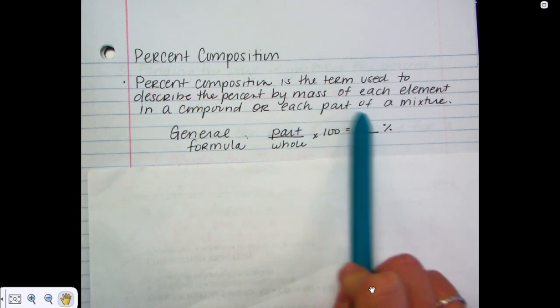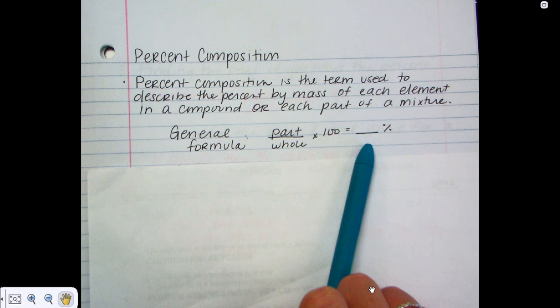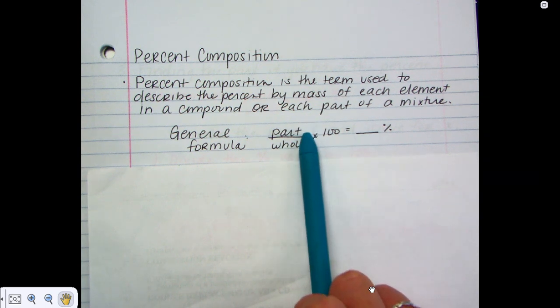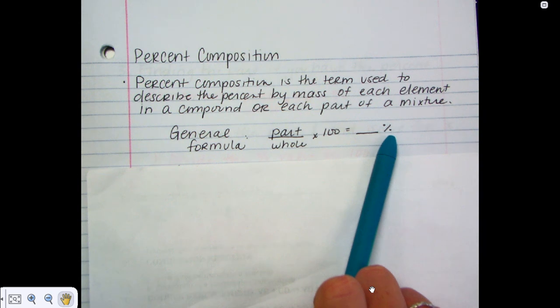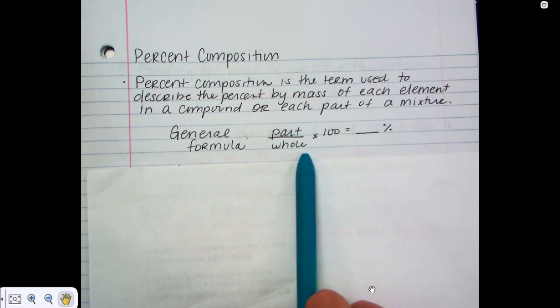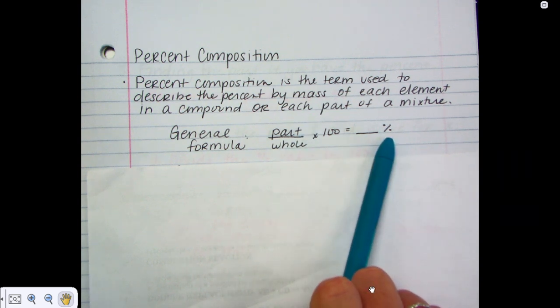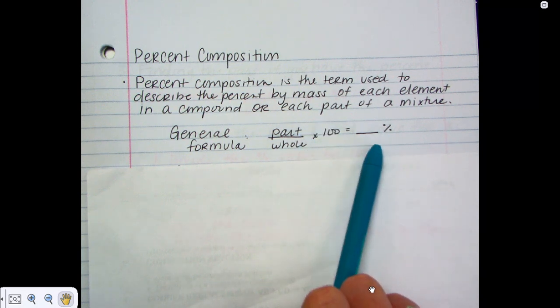You understand this concept outside of the world of chemistry. The moment I bring it into the world of chemistry, you're like, what part over whole? I don't understand. If I want to do the females, the number of females over the total population of the class times 100 is percent. If we wanted to break it down by grade level, how many juniors in that class of 30 times 100 is the percent juniors. So part over whole times 100 is percent is all that we're doing.